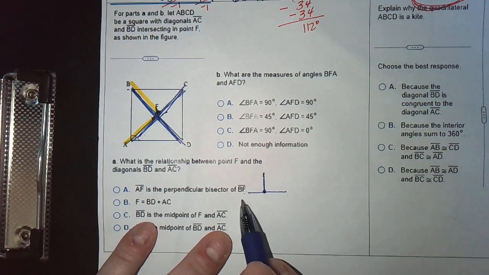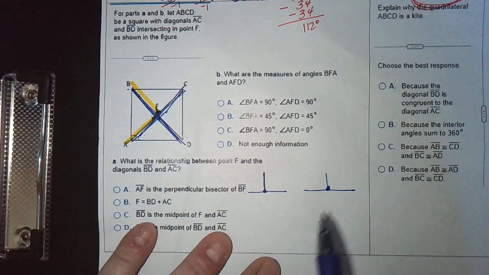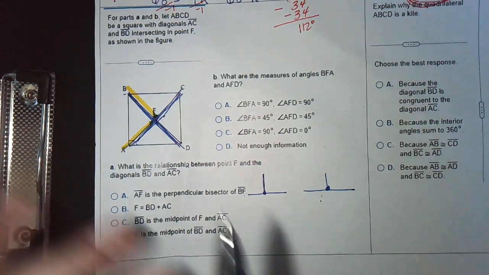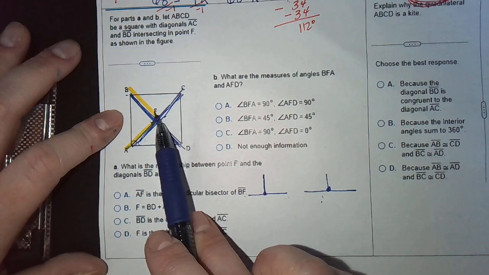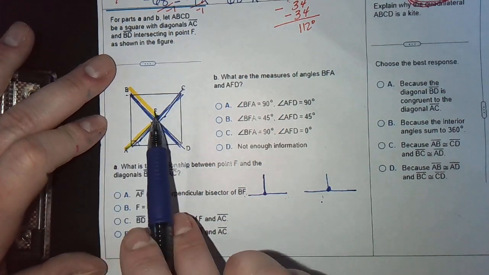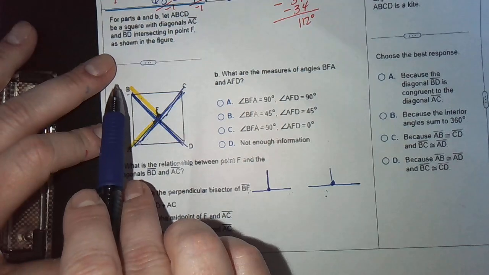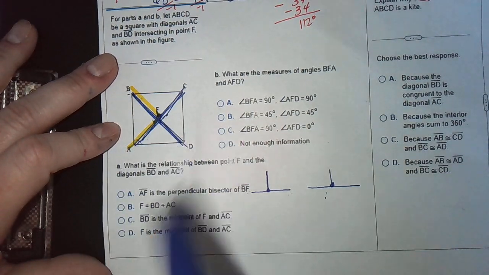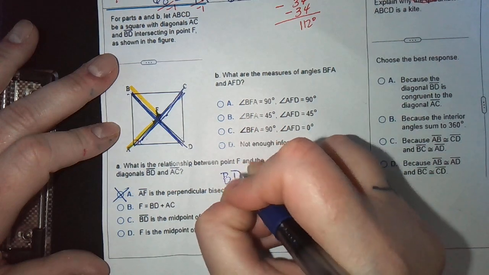That's a bisector. It takes your line and it chops it in half. Bisect. This is saying that AF bisects BF. No, it doesn't. AF bisects the whole thing, BD. So A's out because it's supposed to say BD.